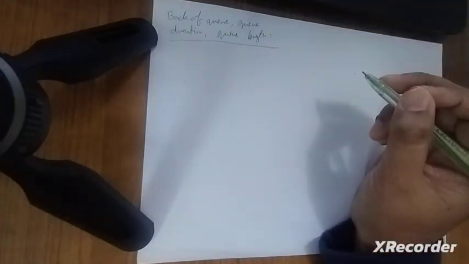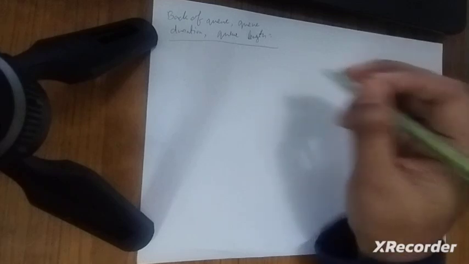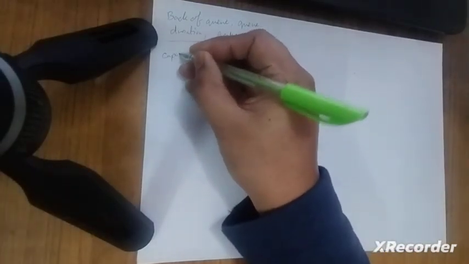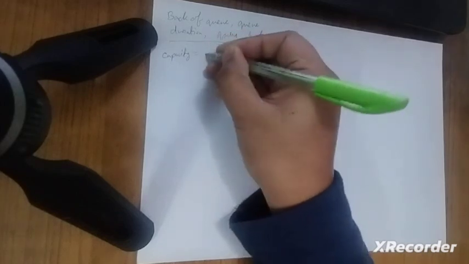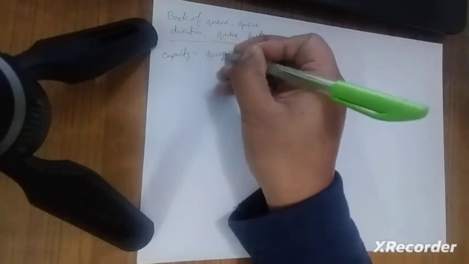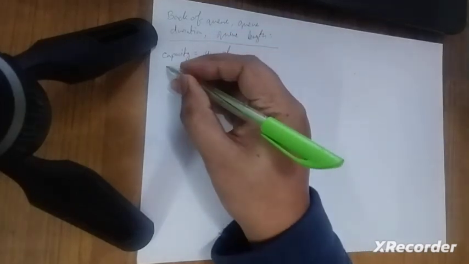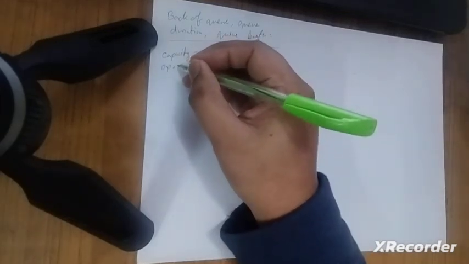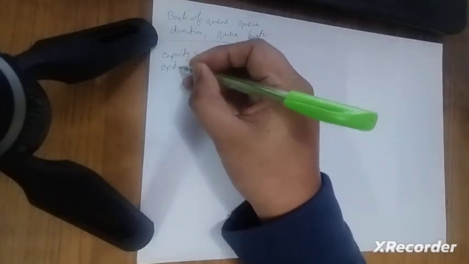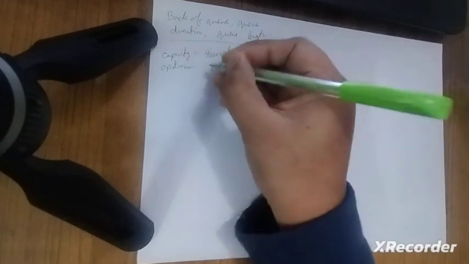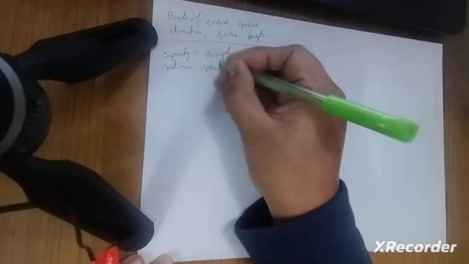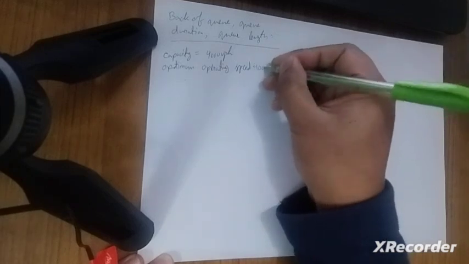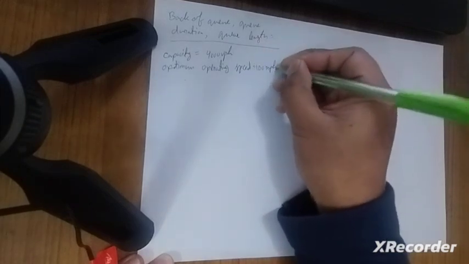To do this problem, firstly our capacity is given for the roadway. The capacity is 4,000 vehicles per hour and the optimum operating speed is 100 miles per hour.